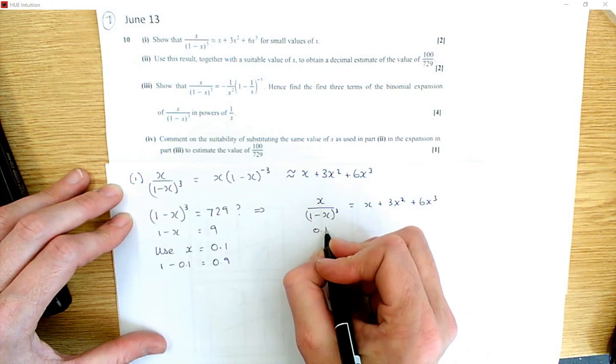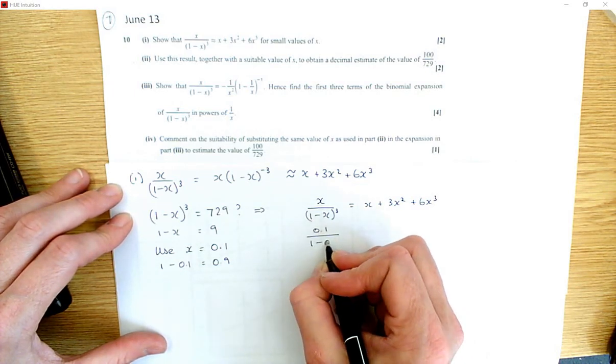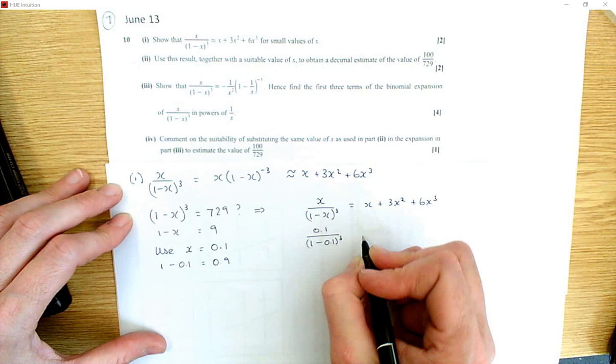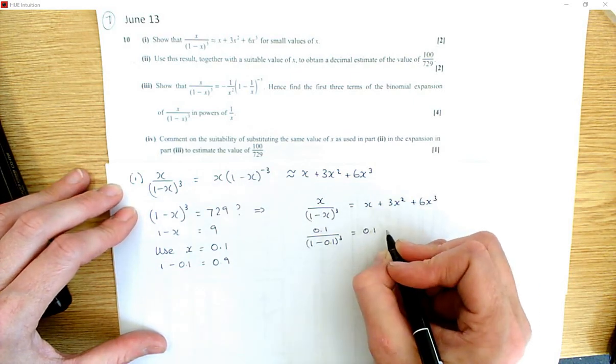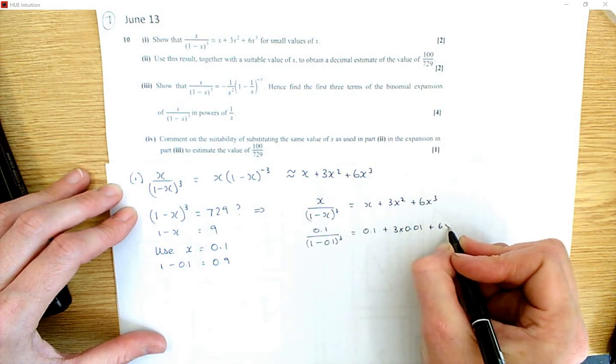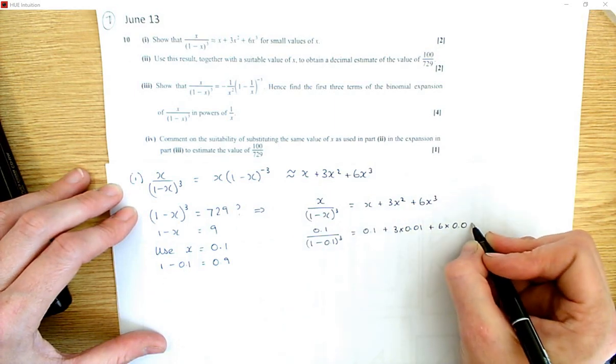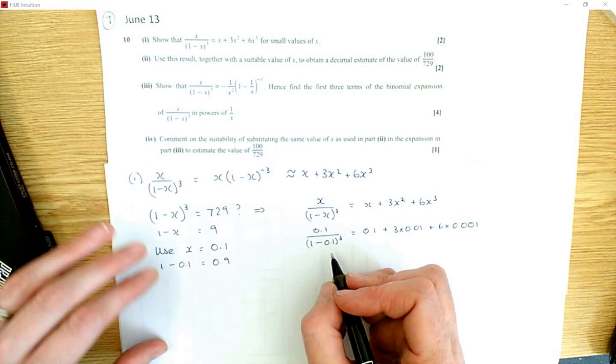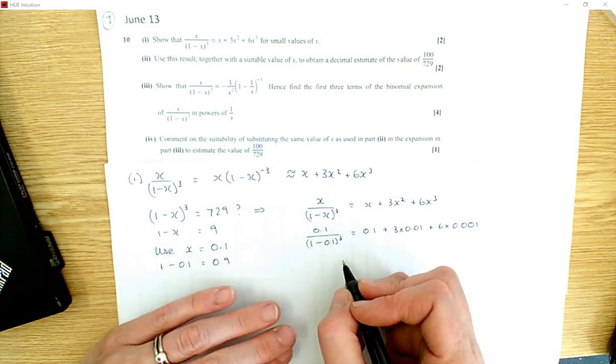If we put 0.1 in there, over (1 minus 0.1) all cubed, that gives us 0.1 plus 3 times 0.01 plus 6 times 0.001. Now let's tidy this up so it looks a lot nicer.